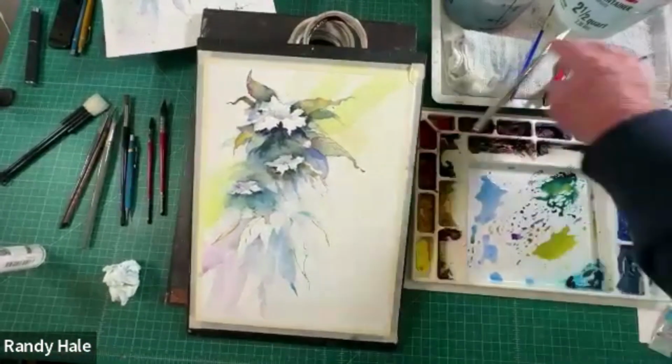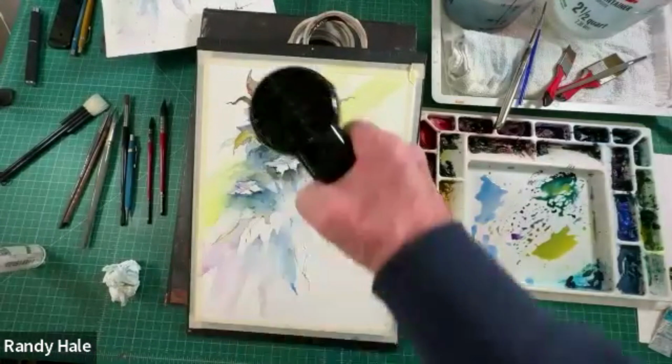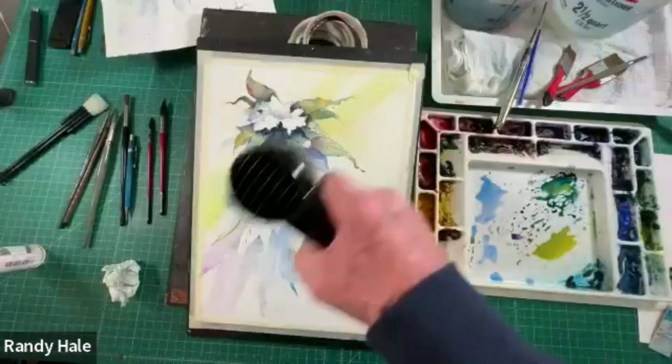And we'll let that dry. And then we'll go back into the blossoms and we'll put some detailing in there.